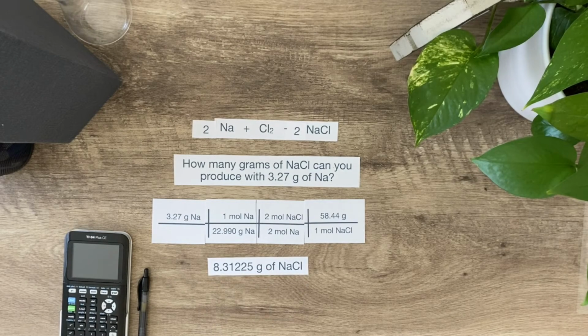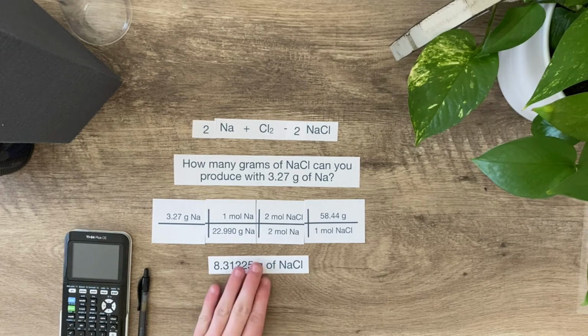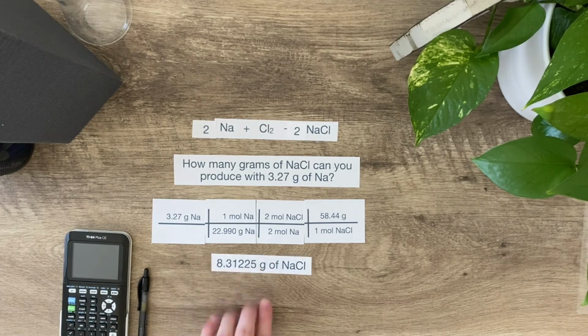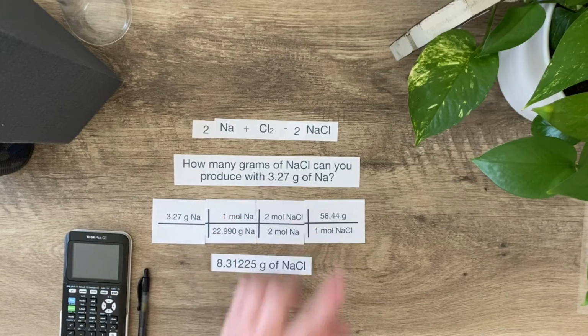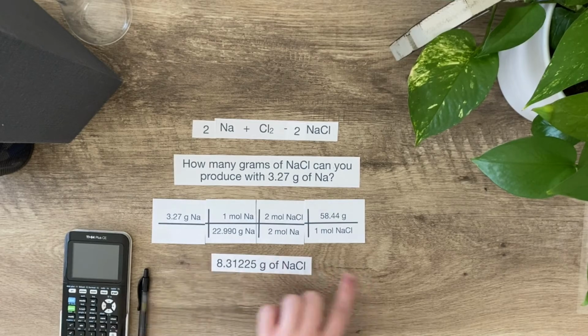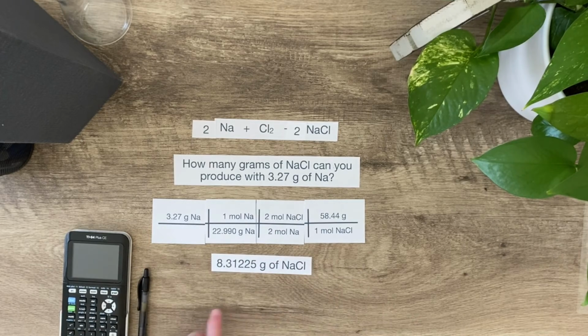8.31225 grams of NaCl. Again, red flags should be flaring right now because you know this is not right, because my answer is not that significant. Clearly, I have an amazing balance that measures to the several thousandths place. That's not correct. I need to follow the same accuracy that was provided in the problem. So the problem says 3.27 grams, which is 3 significant figures. I've done nothing but multiplication and division, which means that my answer should also have 3 significant figures.